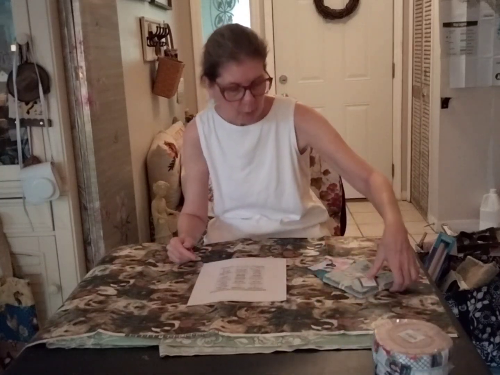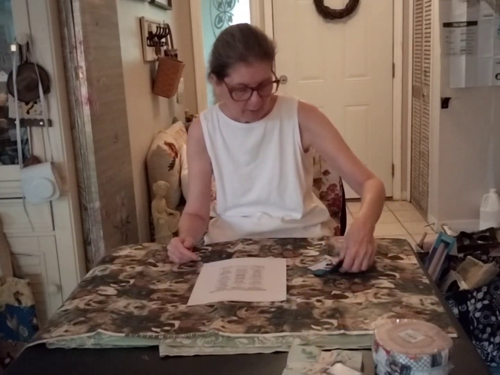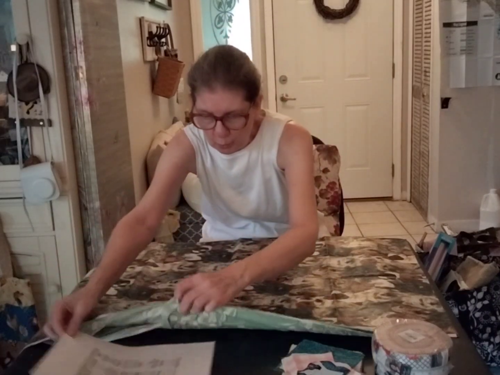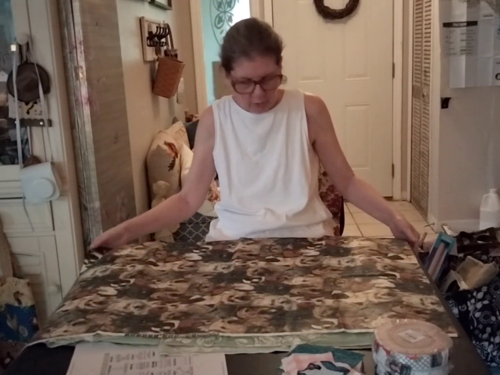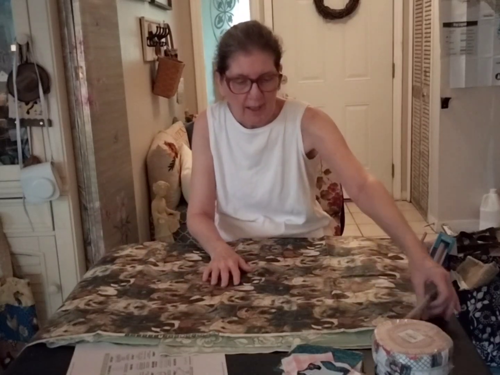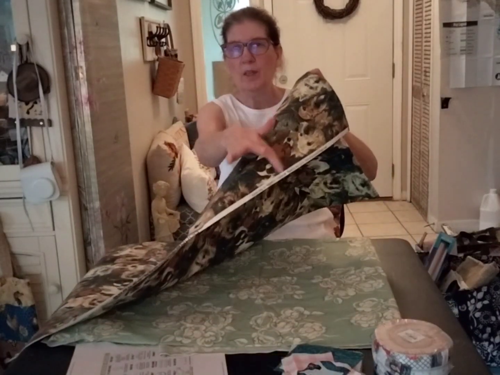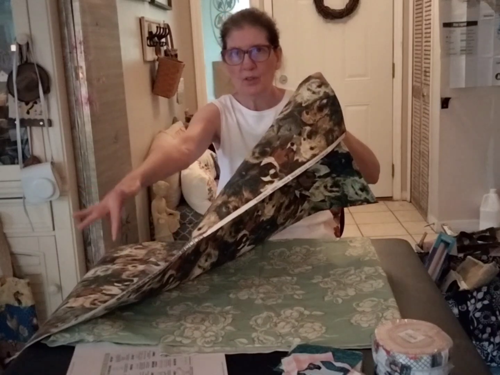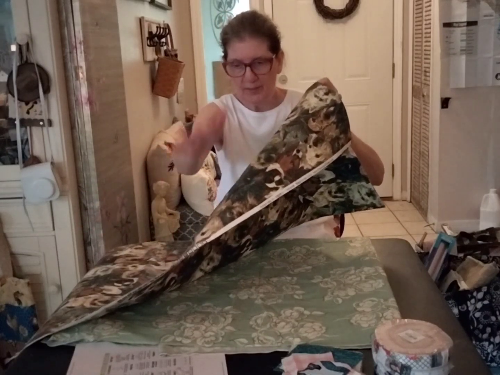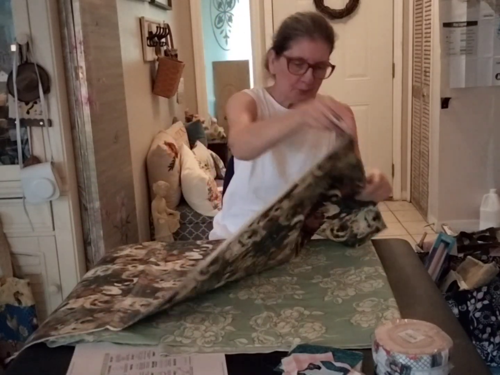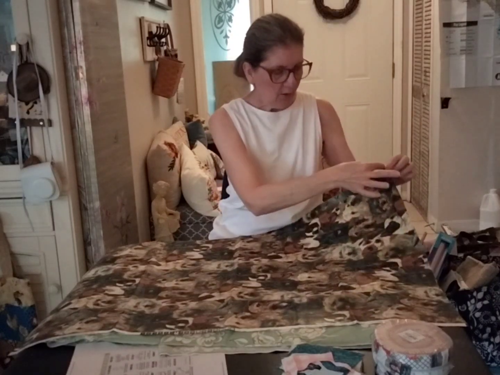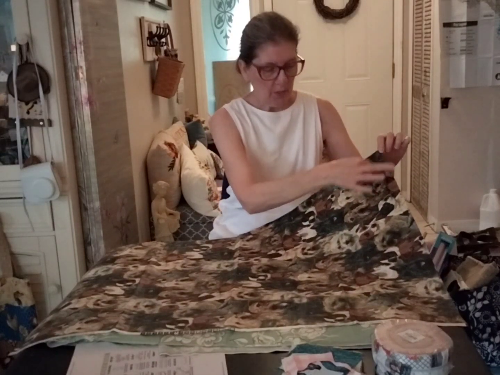Now, what I have on my table is actual yardage and the selvage edge. Pretty much only if you're going to be doing quilting is that going to be something you're going to want to pay attention to. All right, so the selvage edge is the edge with the printed manufacturer information. That's the selvage edge. And the bias is at an angle from the corner this way.